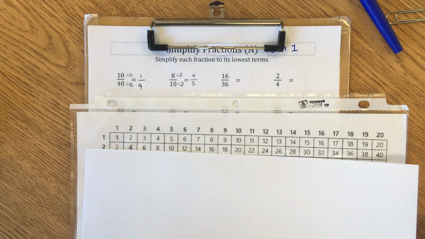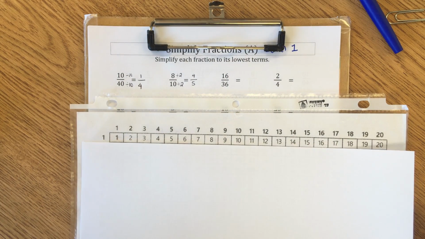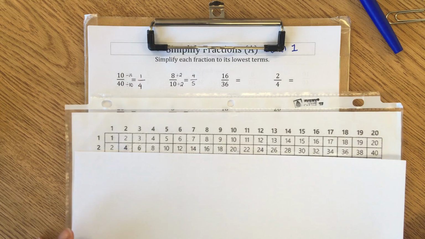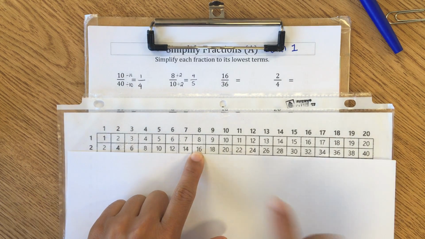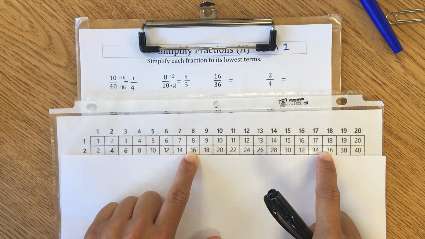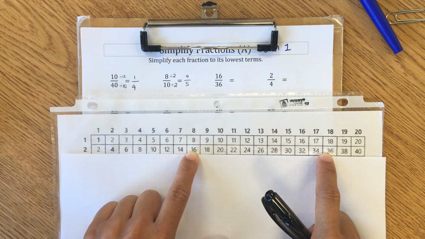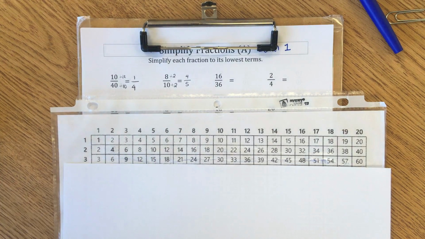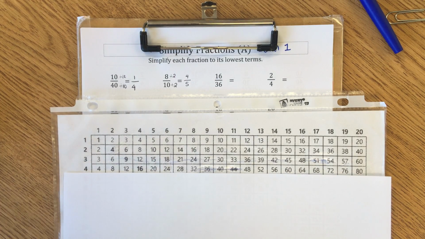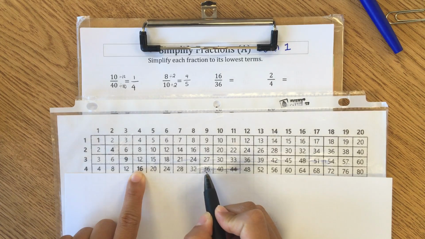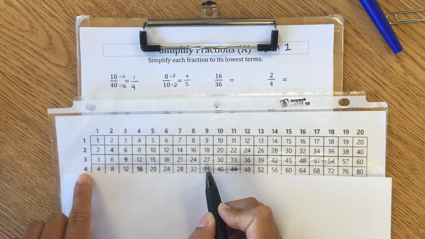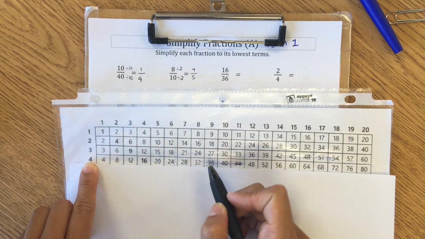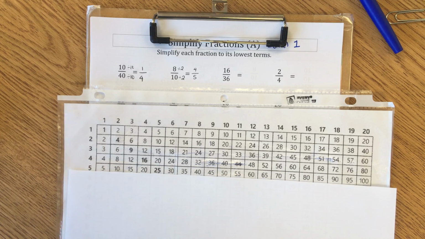Let's look at 16 and 36. Again, don't do the first row, move on to the next one. All right, we have 16 here, we have 36 here. They're kind of far apart right now, but let's see if we can find any other ones. Down here, there's no 16. Down here, there is a 16, and there's a 36 right here. So 4 is definitely the next biggest one. Let's see if there's any others.